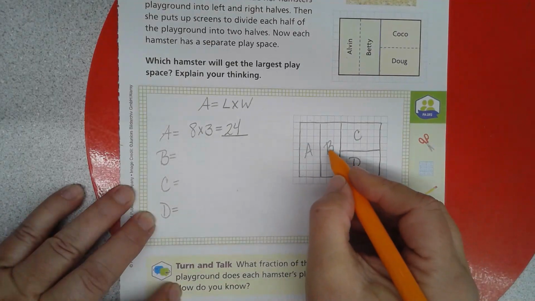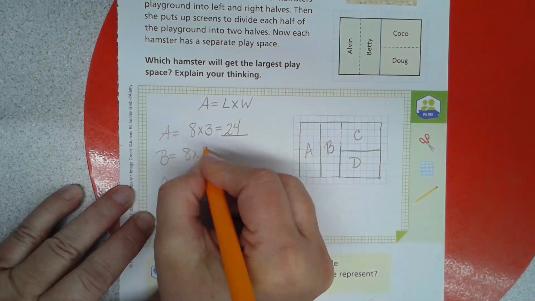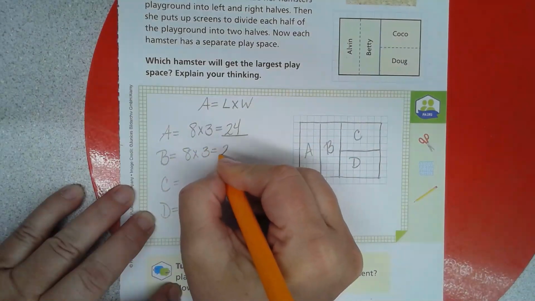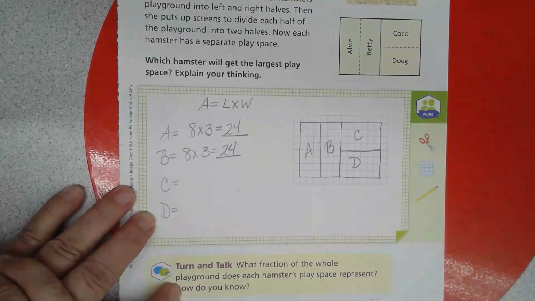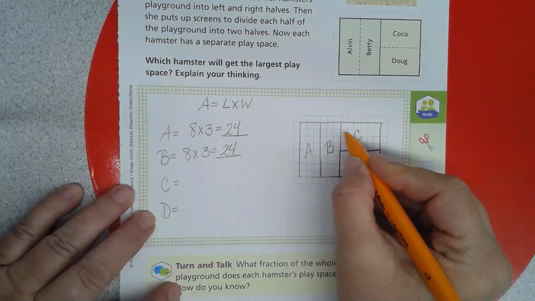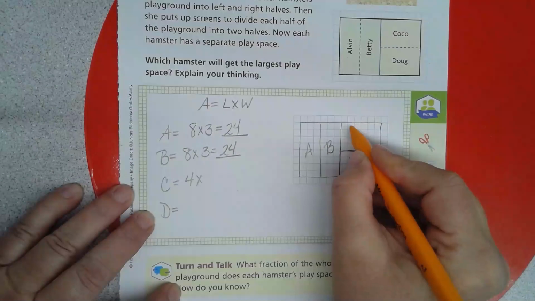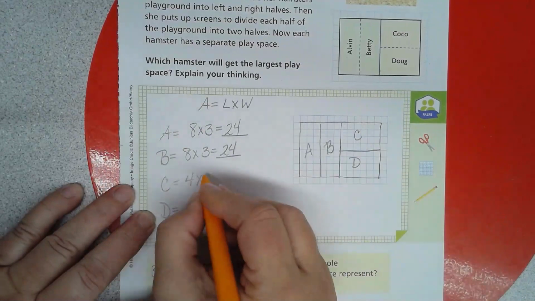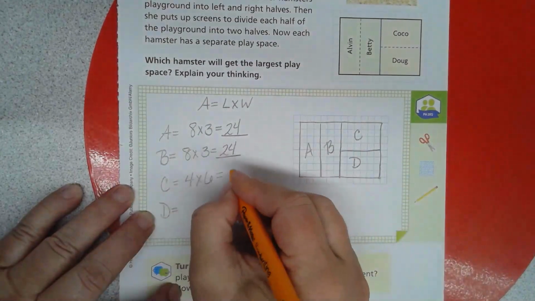Then, look, B is exactly the same. That's another 8 by 3. So, Betty also has 24 square units of area. Now, C, we have 1, 2, 3, 4 rows of 1, 2, 3, 4, 5, 6. 4 times 6, that's right, is 24.